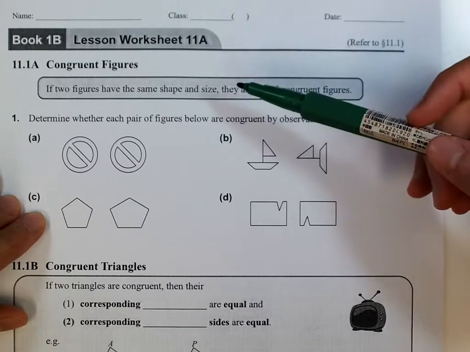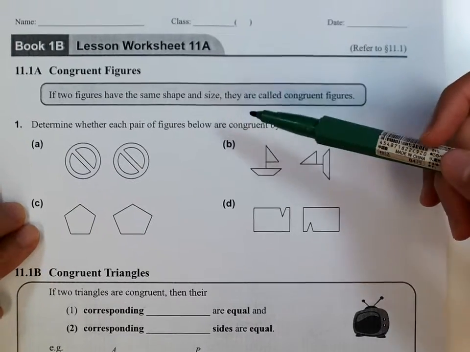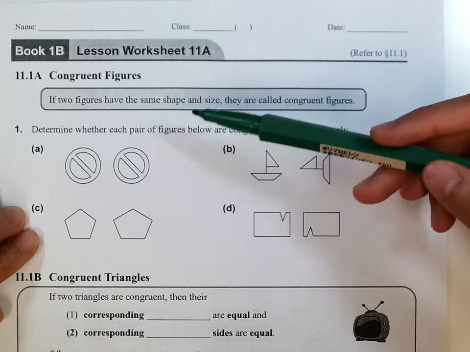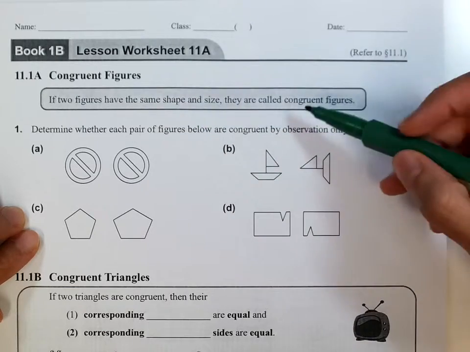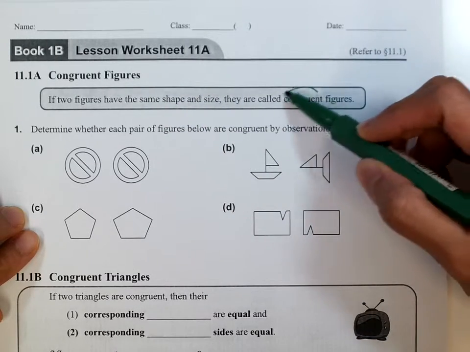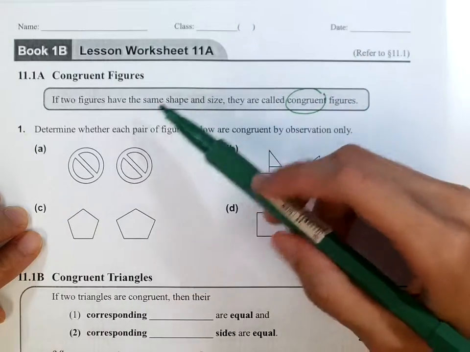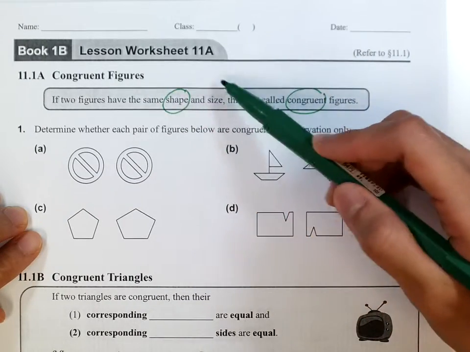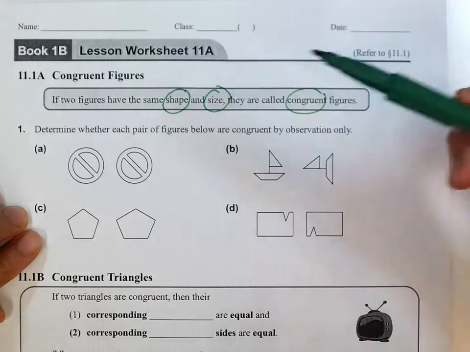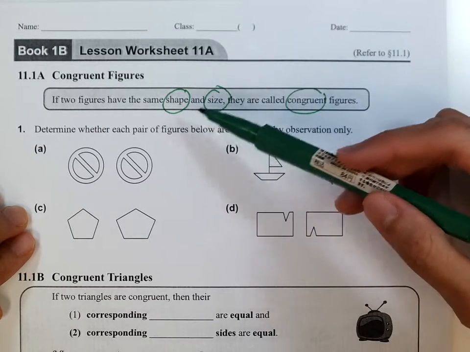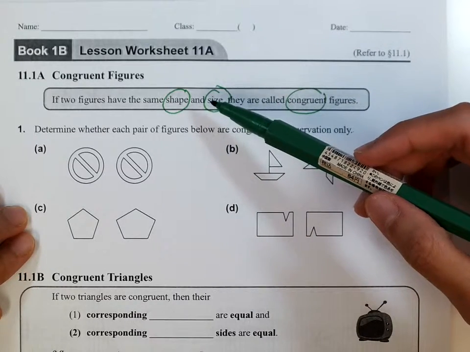After the game we have played, I think most of you now know what congruent means. If we have two figures that are congruent, that means they have the same shape and the same size, including the lengths of the figures and also the angles.